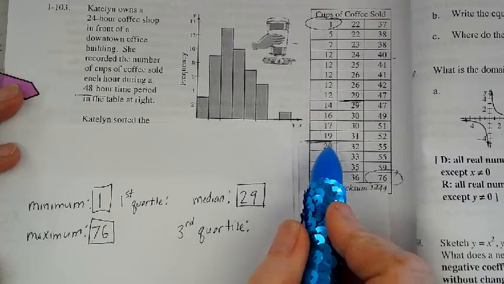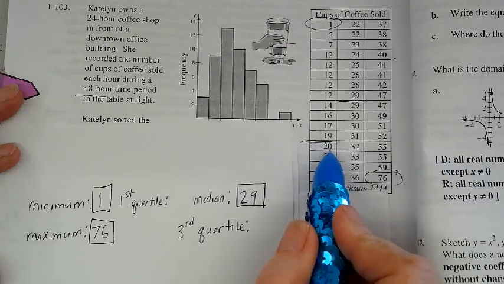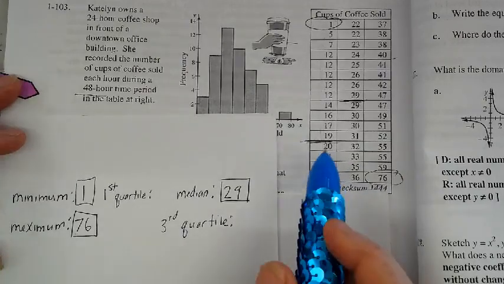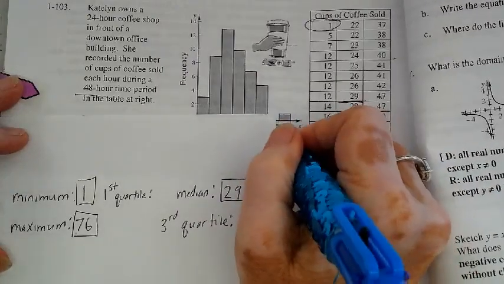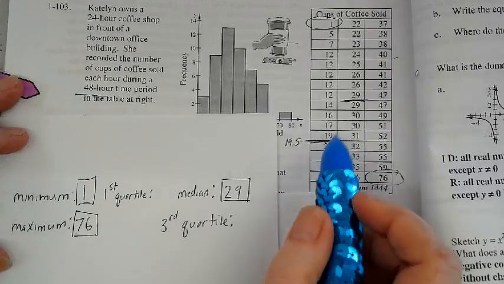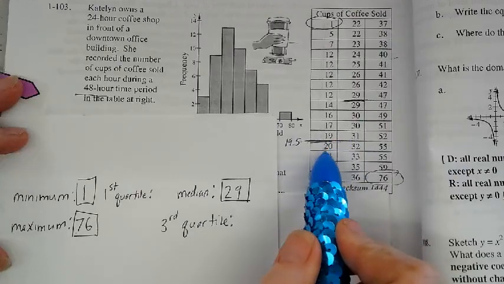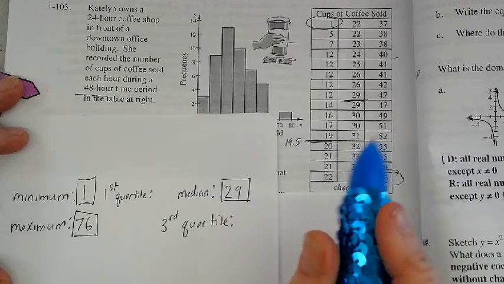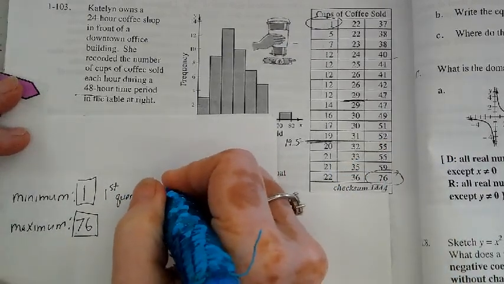So our first quartile is going to be between the numbers 19 and 20. So I don't have to average those numbers. I can just do that in my mind. I know that halfway between 19 and 20 is 19.5. But if it wasn't obvious like that, you could add them up and divide by 2. So if you added 19 and 20, you'd get 39, and divide that by 2, you should get 19.5. Okay, so I'm going to put that as my first quartile.